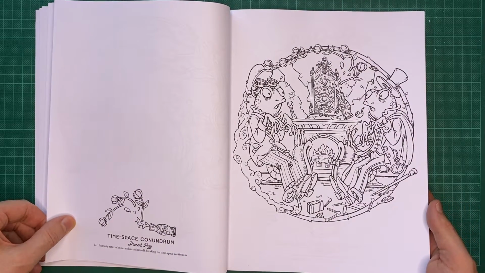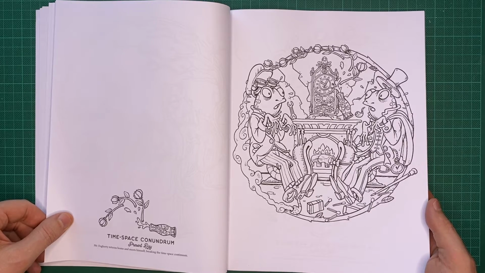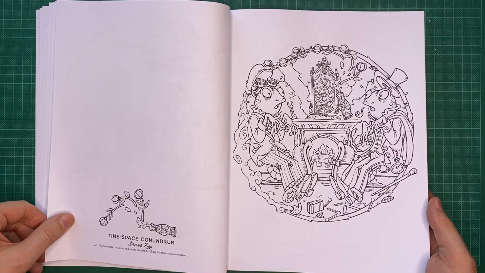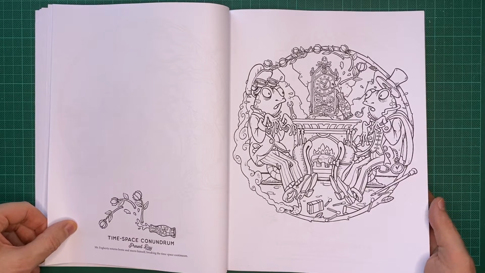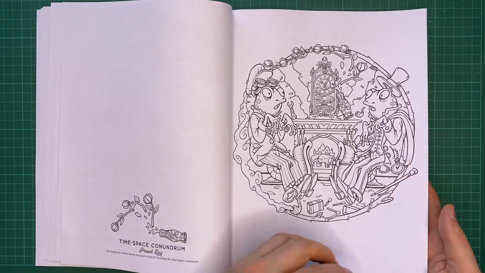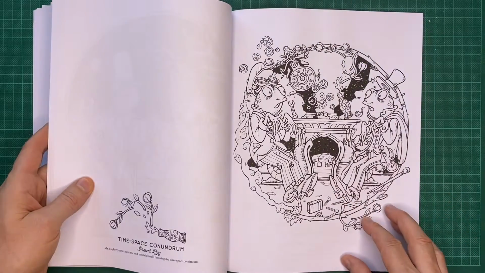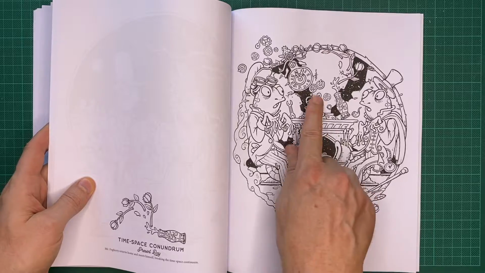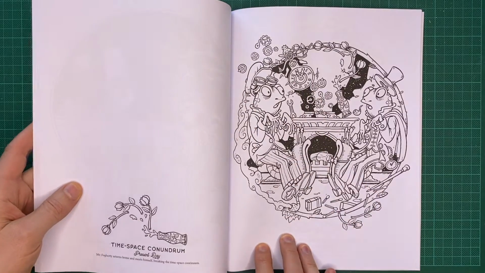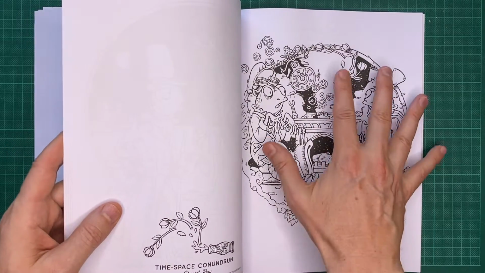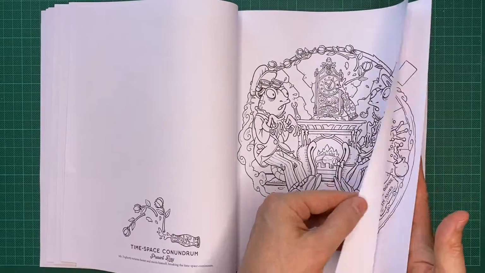The time-space conundrum. So Mr. Fogarty goes home, but he meets himself, which of course, if you know anything about time travel, is a terrible thing. And of course, he met himself and it's broken this time-space continuum. And in this one, the clock has pretty much exploded, and the walls are cracking, he's being sucked into a vortex.